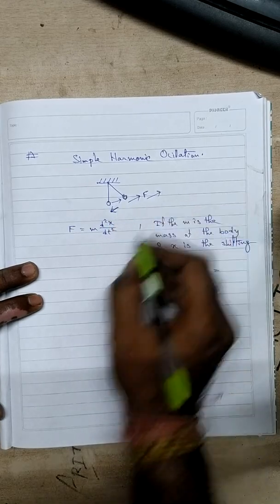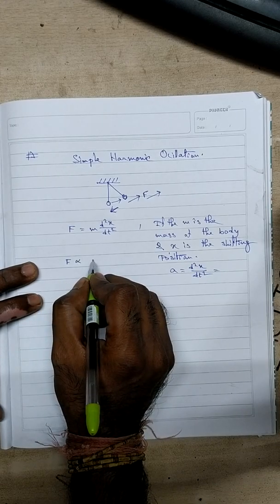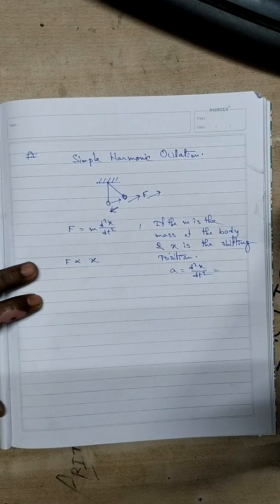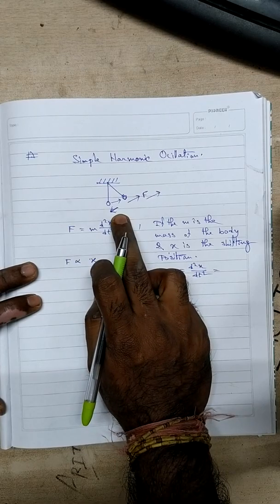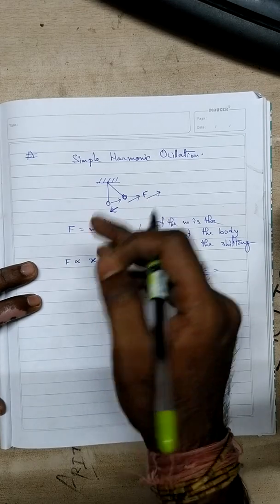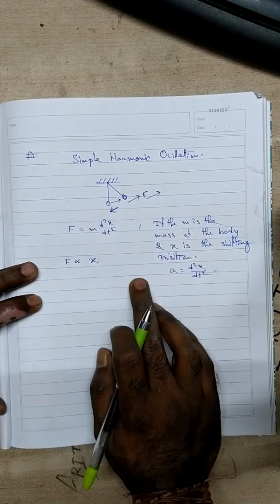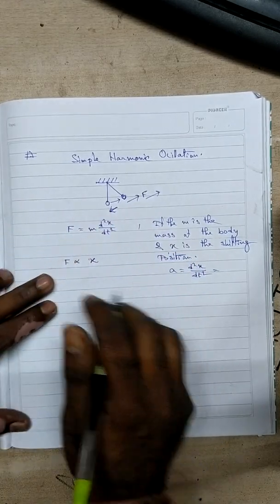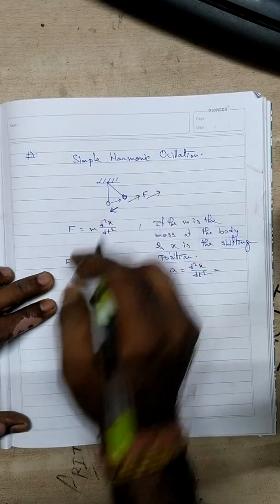we also have another force that resists this bob from moving in this direction. That means F is proportional to the shifting position x, and it is directed opposite to the induced force. Externally you induce some force F, and obviously this other, resisting force is produced in the opposite direction. So the minus sign comes because the direction is opposite.